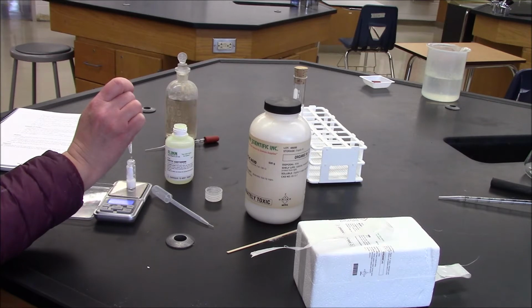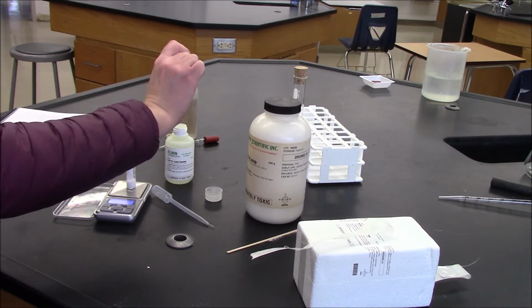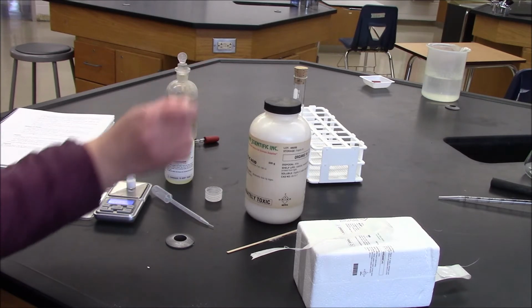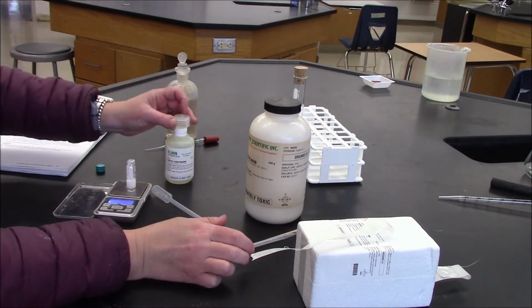At 1 gram, I'm going to try to add a drop at a time. And I have here 1.10 grams. So I'm going to go ahead and record that in my data table.